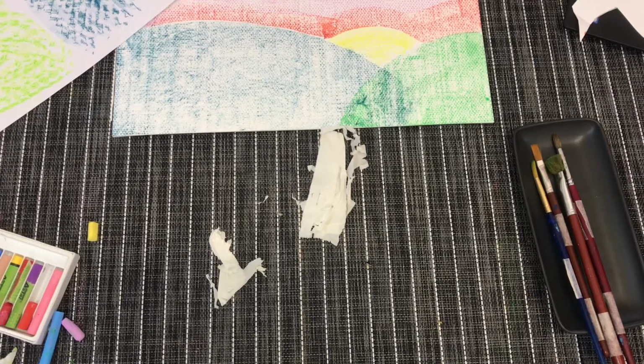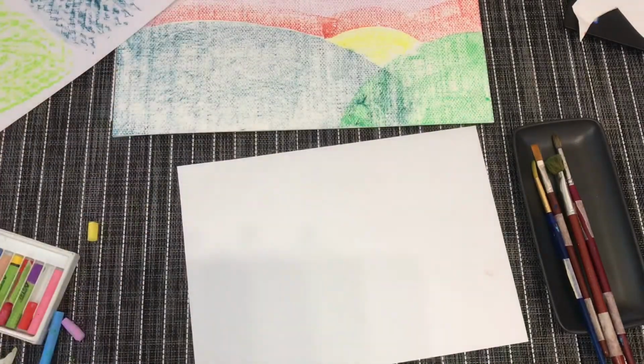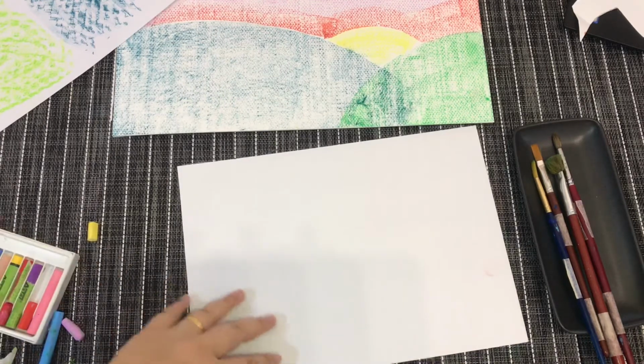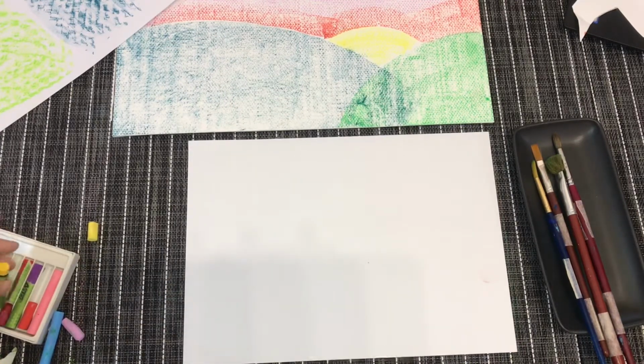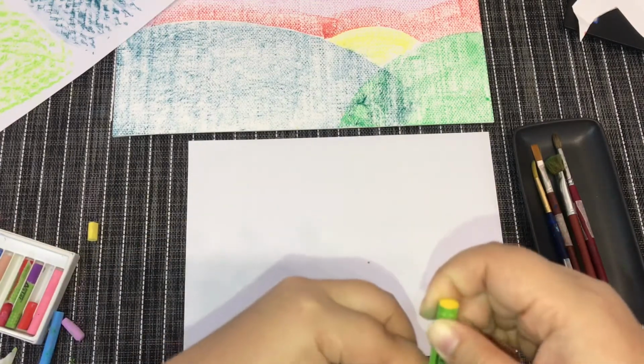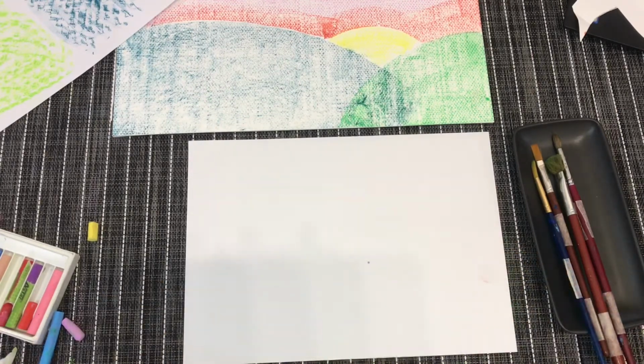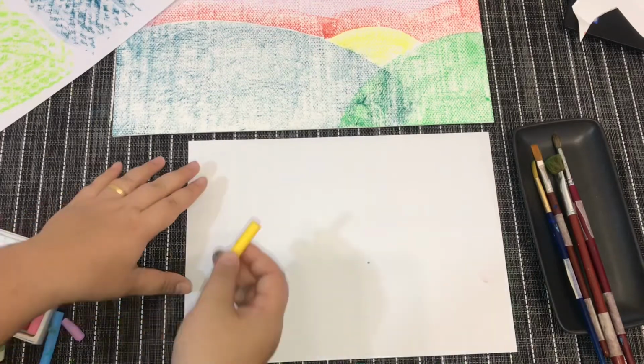Next, I'm going to use another different paper for another different tree. Okay, I want this tree to look a little different, maybe look like in the summer. I think I'm going to use, should I use yellow? I think I'm going to use this dark yellow.